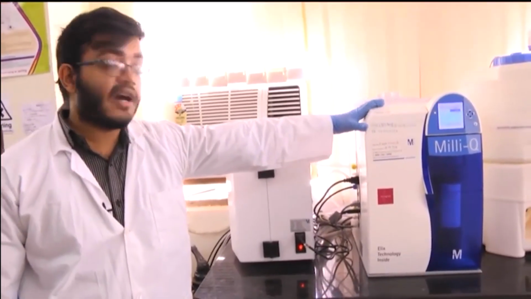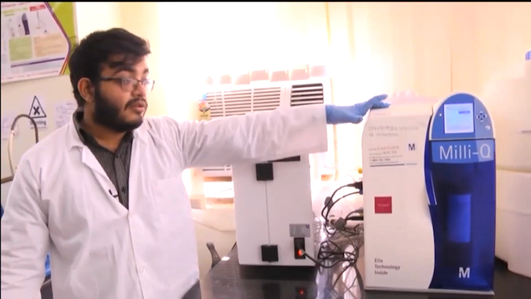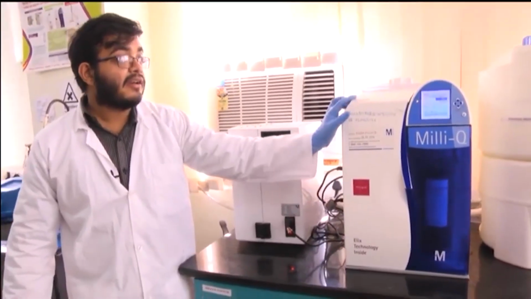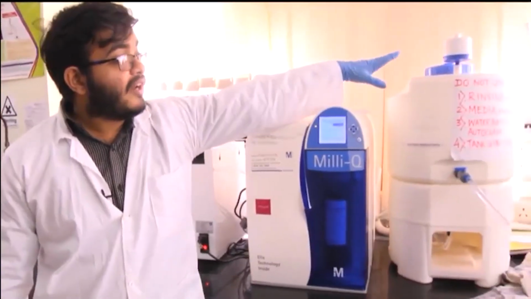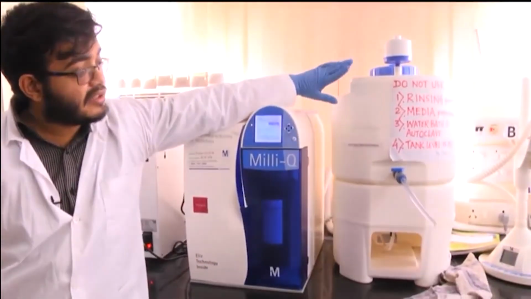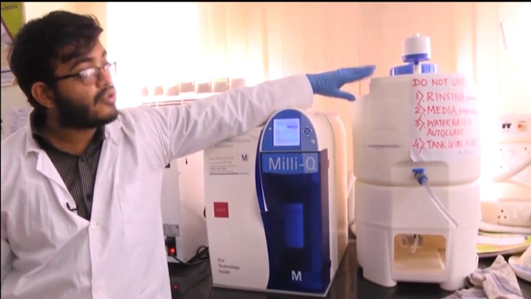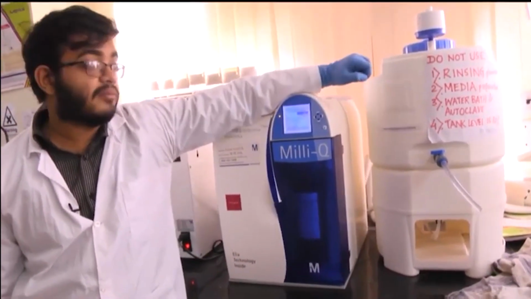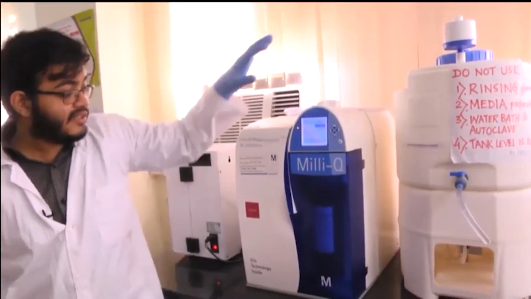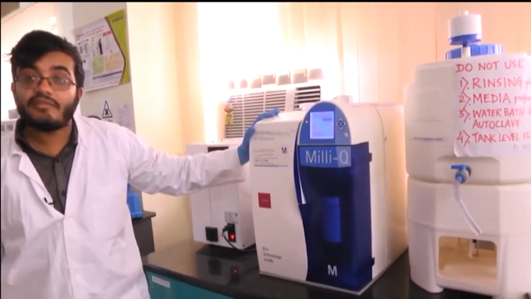So, they remove all the ions using different expensive membrane filters, and finally, the purified deionized water is stored in this tank, from which we can take as per our requirement. So, this is the general principle.